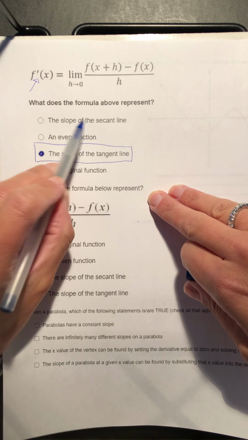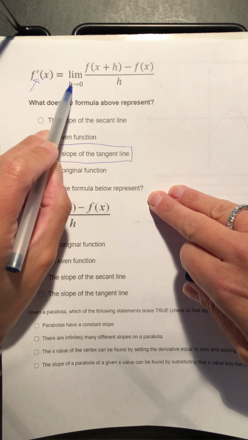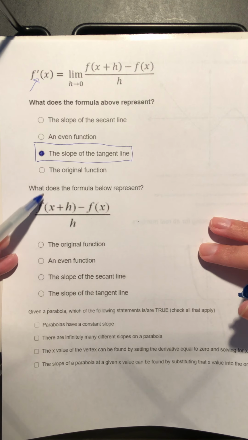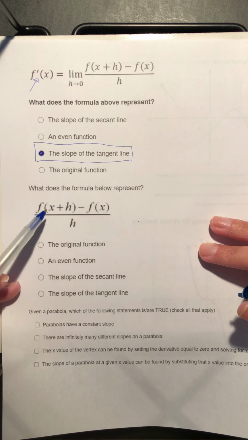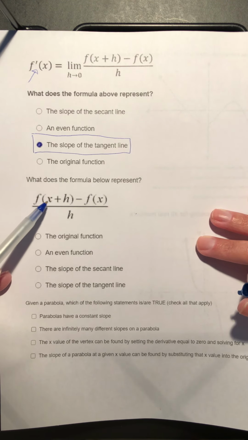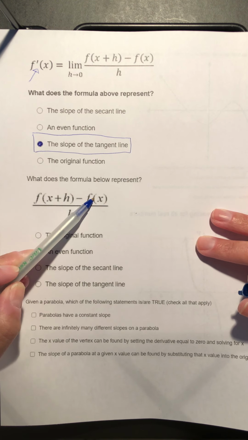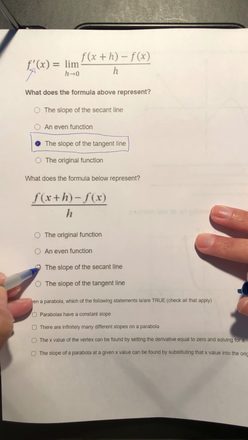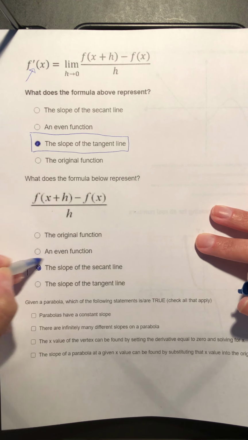The slope of the secant line would not have the limit notation here. Okay, the second problem, what does the formula represent? This is literally just the slope of the secant line, okay? Think of it as like y2 minus y1 over x2 minus x1. x2 minus x1 cancel out to just h. So the slope of the secant line is the correct answer here.